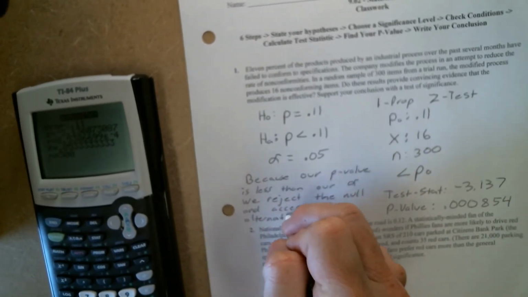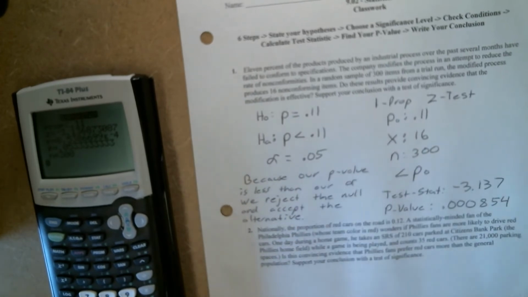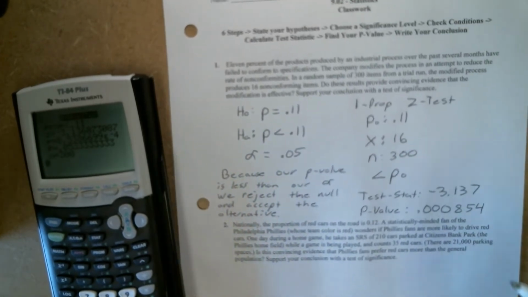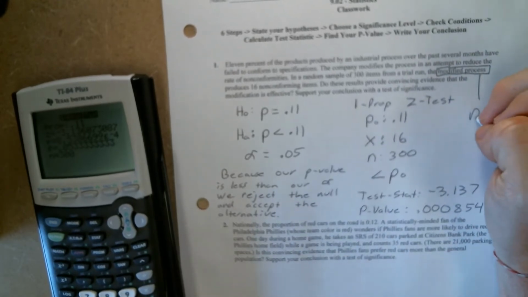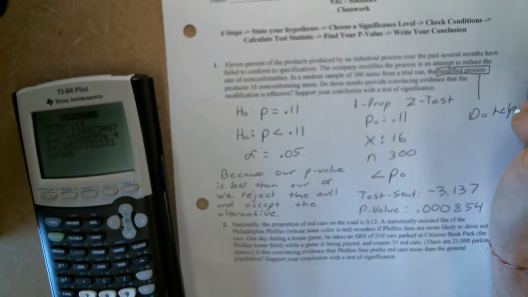Which in this case is suggesting that we found enough evidence to say that these improvements do help.